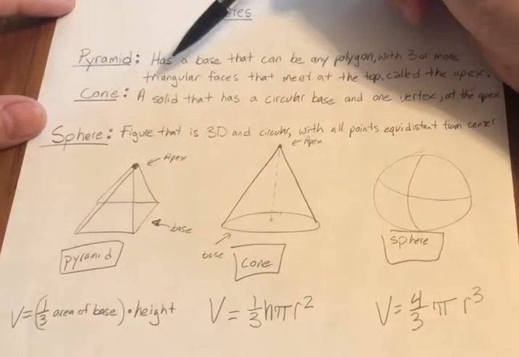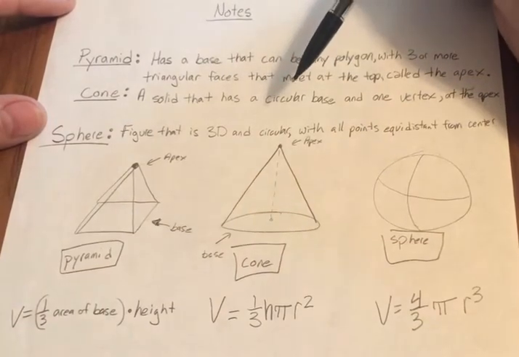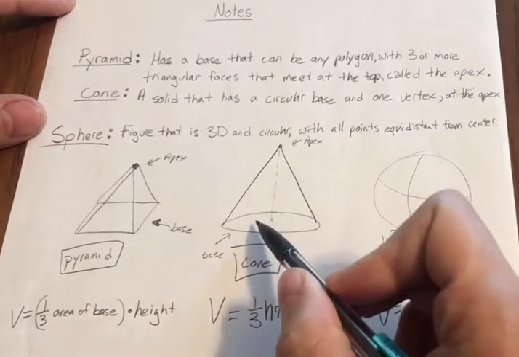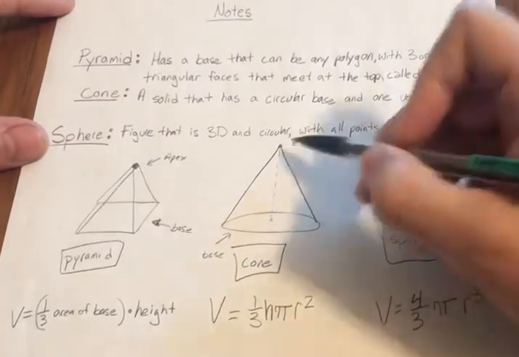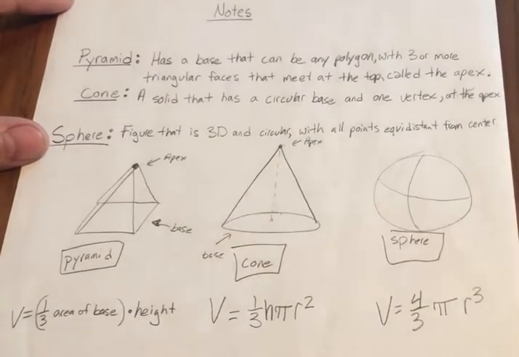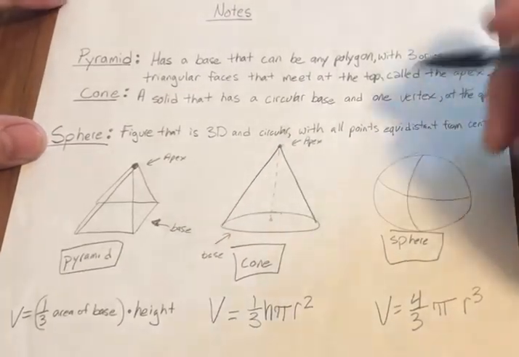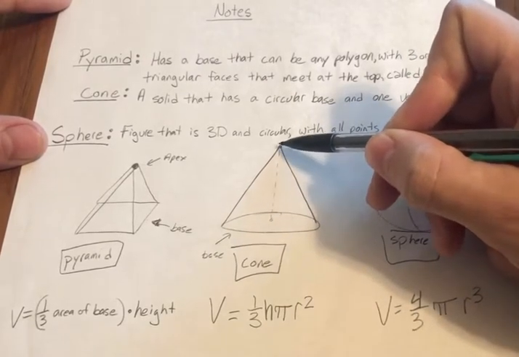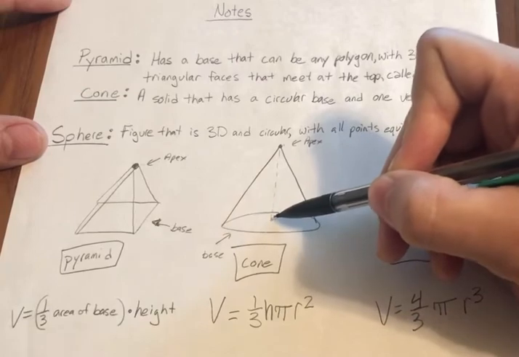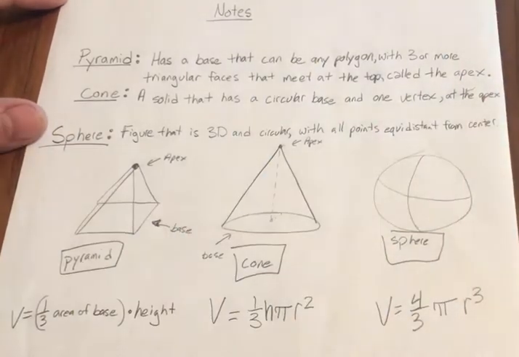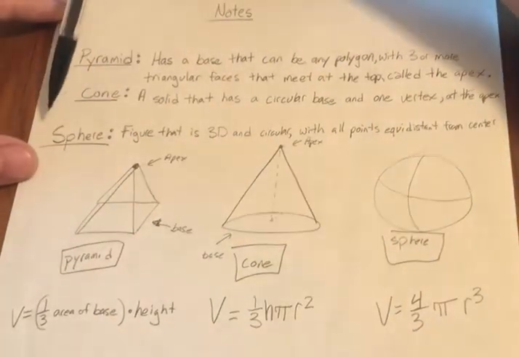A cone is very much like a pyramid. It's a solid that has a circular base though, and one vertex or one point. And that one point is at the apex. Most cones are right cones, which means that the apex is directly on top of the center of the circle. And right solids have a bunch of extra stuff that you'll study later on in your math skills.